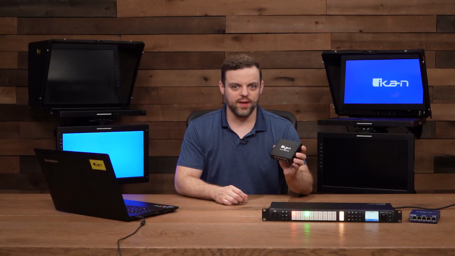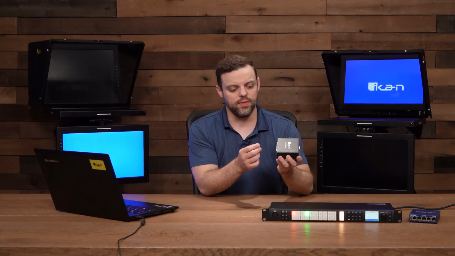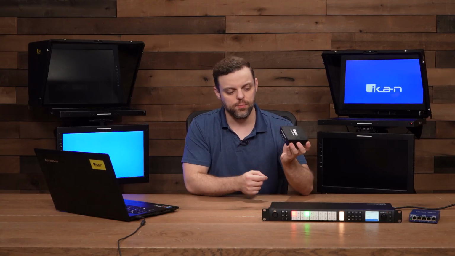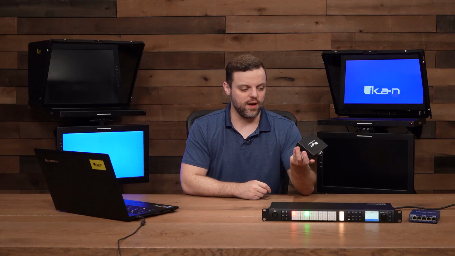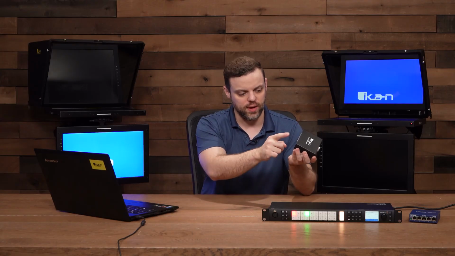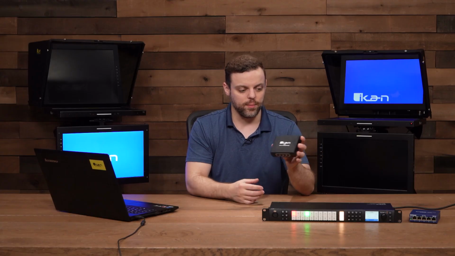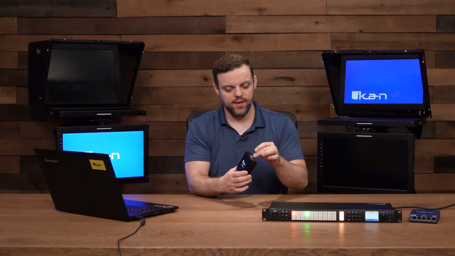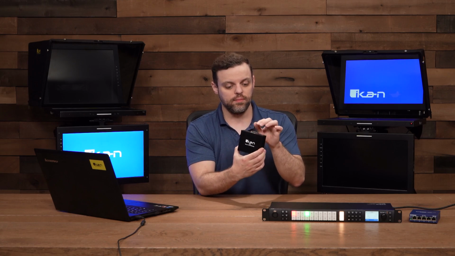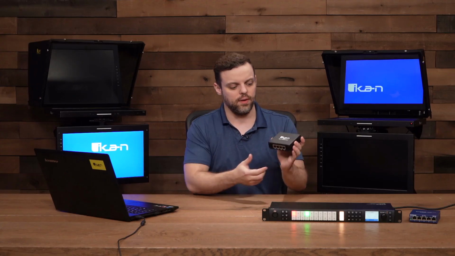So our Ikan Tally Interface connects directly to your video switcher, and then it'll output the tally information from four different outputs. So for instance, if you have your camera 1 set up, you want to connect it to output 1, and then your fourth camera you'll just go ahead and set up to output 4. So this is really easy to set up. I mean, really all you have to do is just connect the input directly to your switcher, and then connect the Ethernet outputs directly to your monitor.